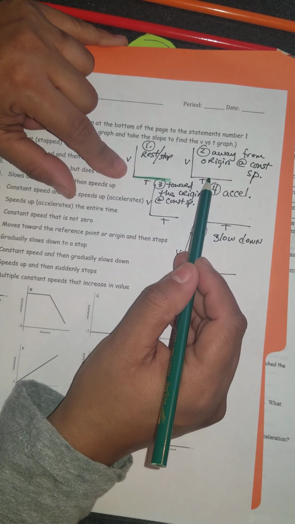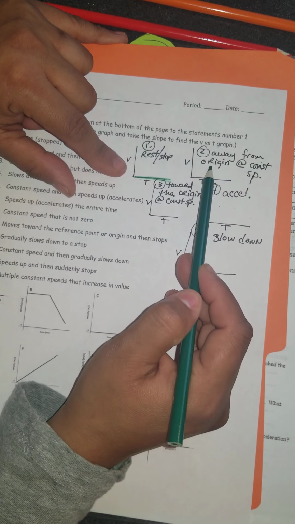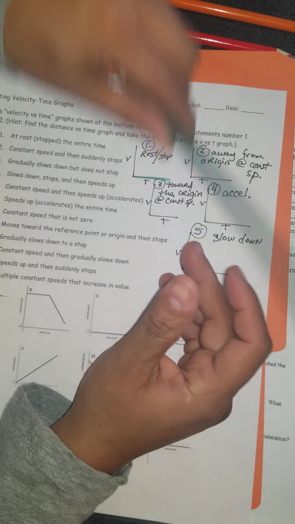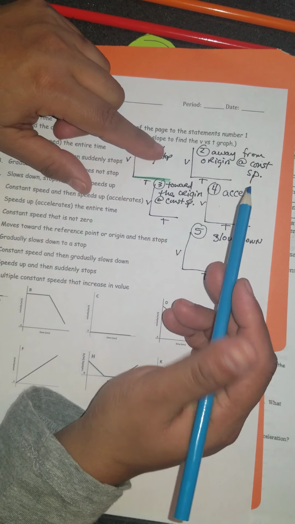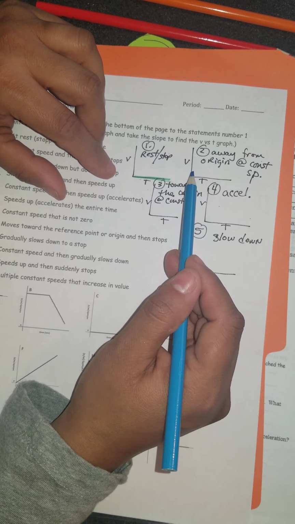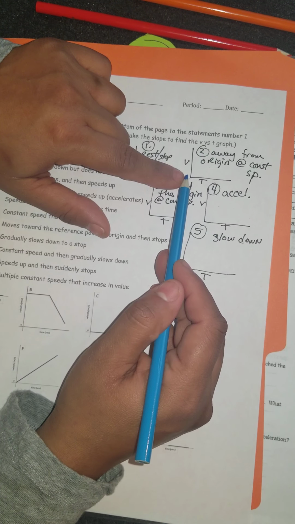If it's a VT graph, and on my VT graph, it is going to move away from the origin at a constant speed, like cruise control, right? It is going to be a horizontal flat line with no slope. Depending on how far away from the origin, it is from the x-axis.